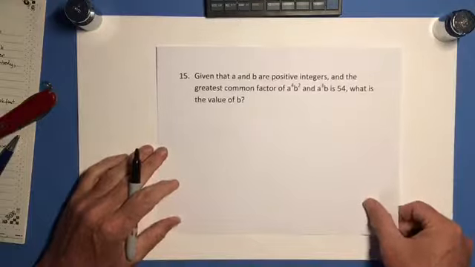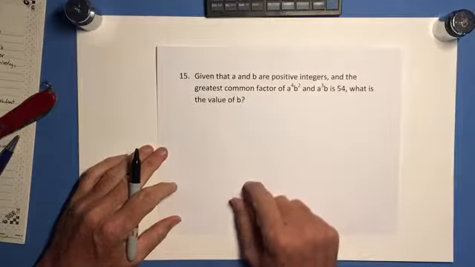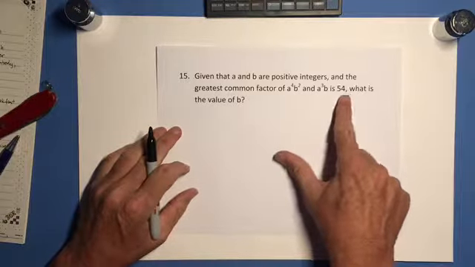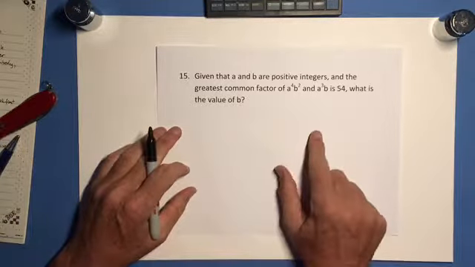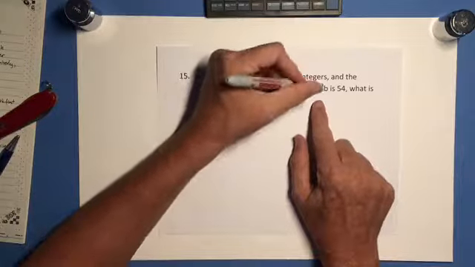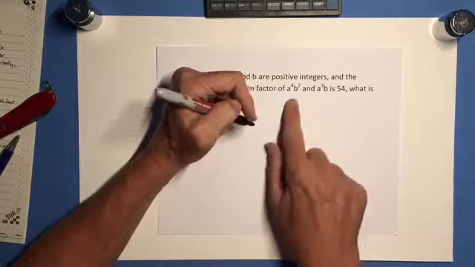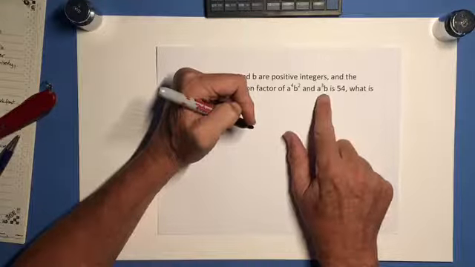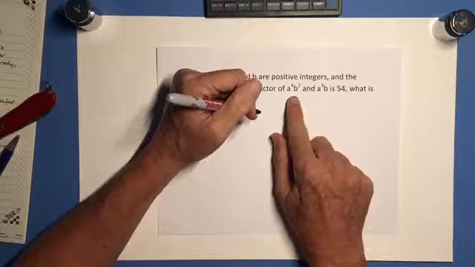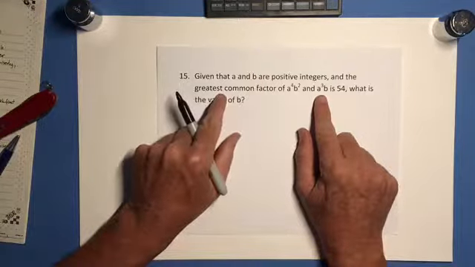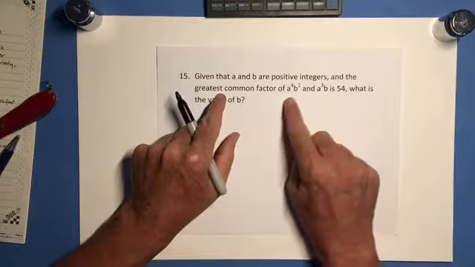All right, 15. Given that a and b are positive integers and the greatest common factor of a to the 4th b squared and a cubed b is 54, what is the value of b? Excellent. Well, please note that a cubed b goes into a to the 4th b squared. So a cubed b is a factor of a to the 4th b squared, which means a cubed b has to be the greatest common factor since it goes into itself and it goes in there.